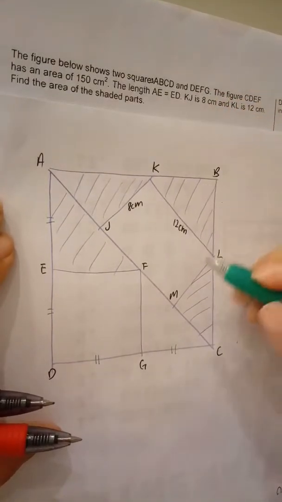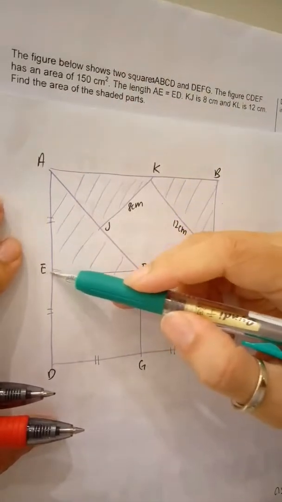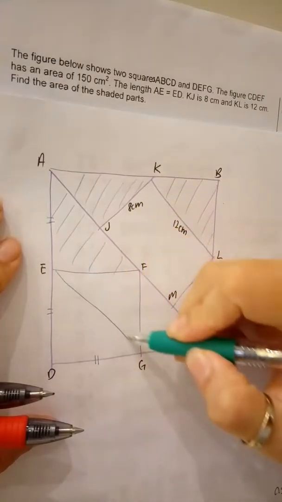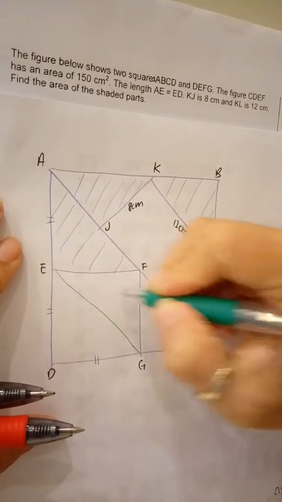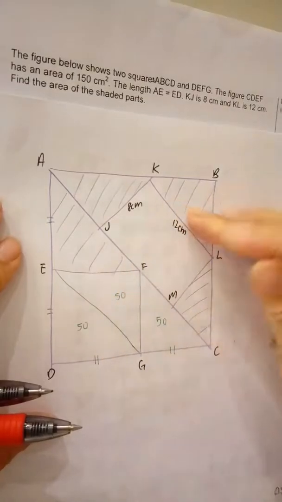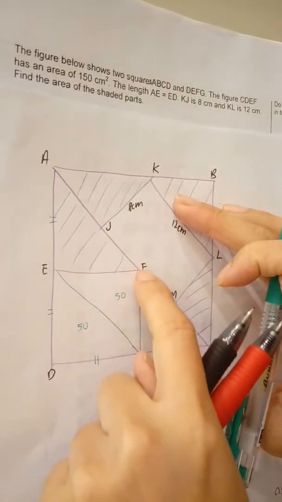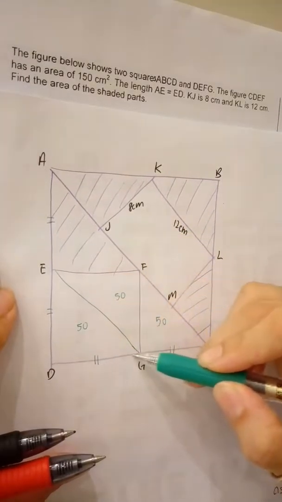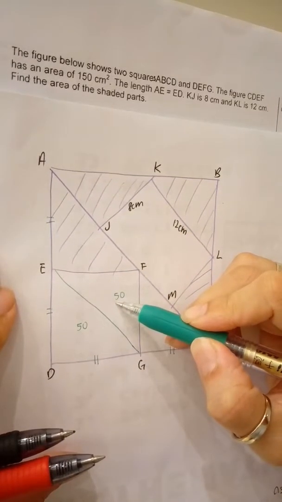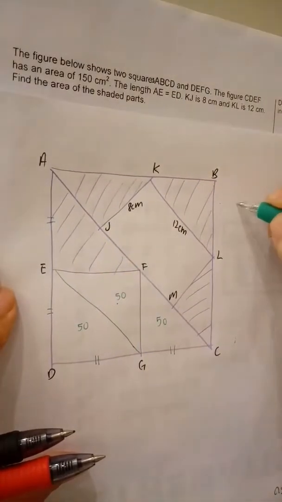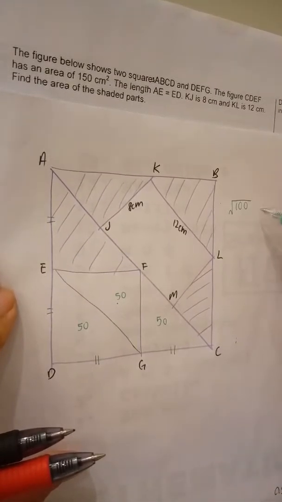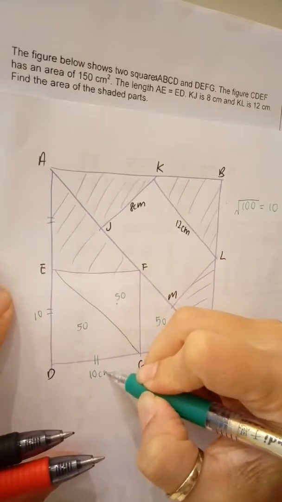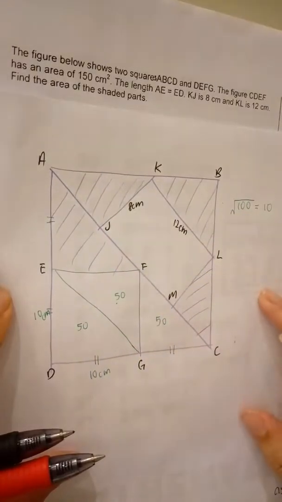Okay, cool. So if this trapezium is 150, if I cut it into 3 equal parts, I can say this is 50, this is 50, this is 50, right? And then if that's the case, for this square to be 100 cm square, square root it, you get 10. So you know this side is 10 cm and this is 10 cm. Are you still with me?